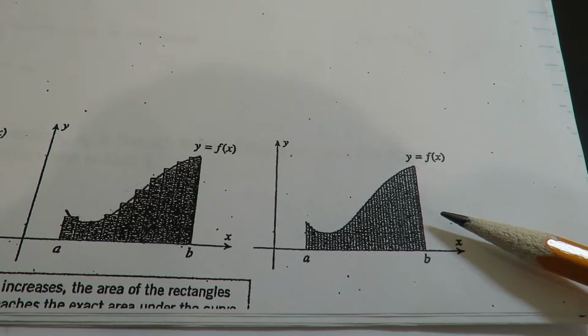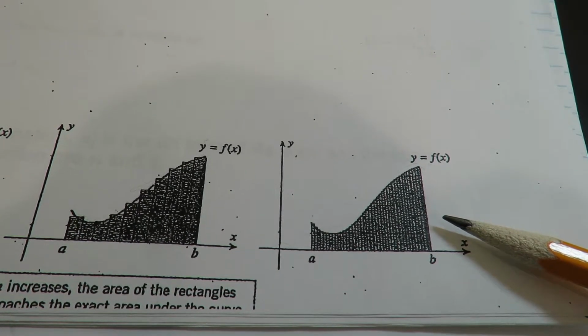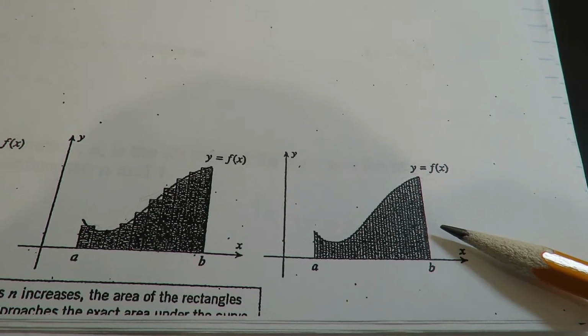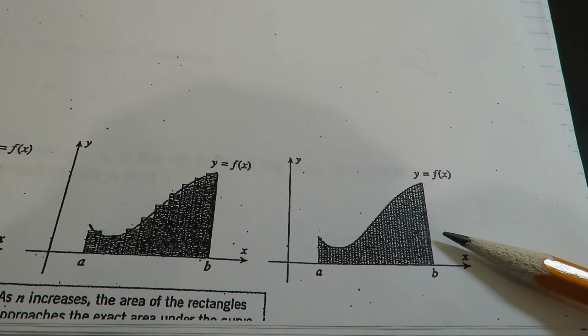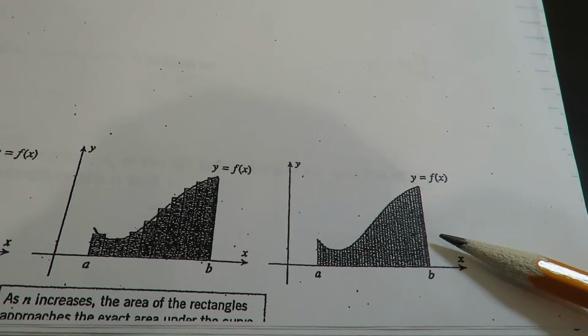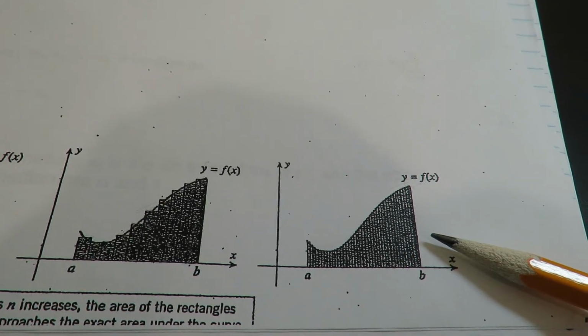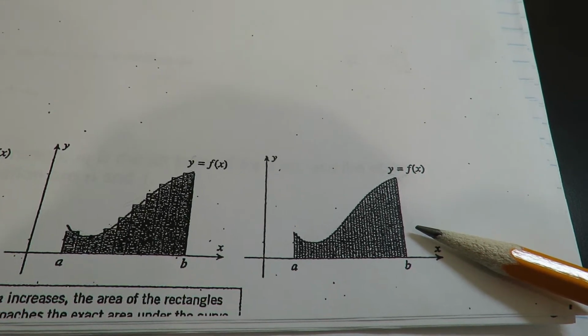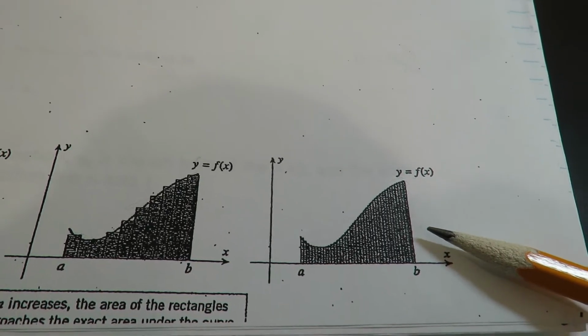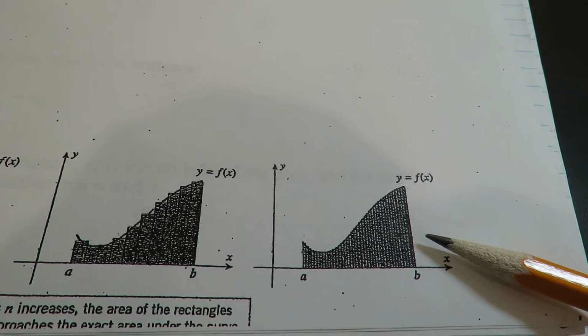I want you to think about that for a second. Okay, the answer is you want to use an infinite amount of rectangles.